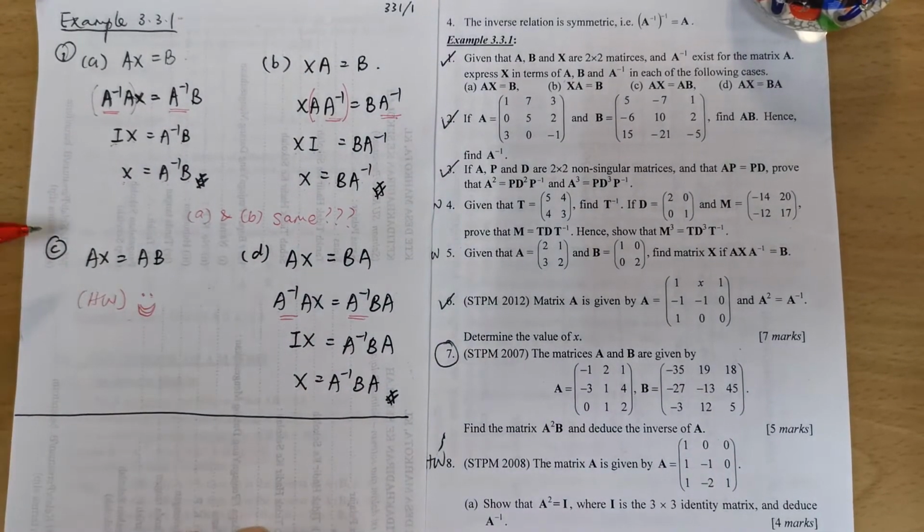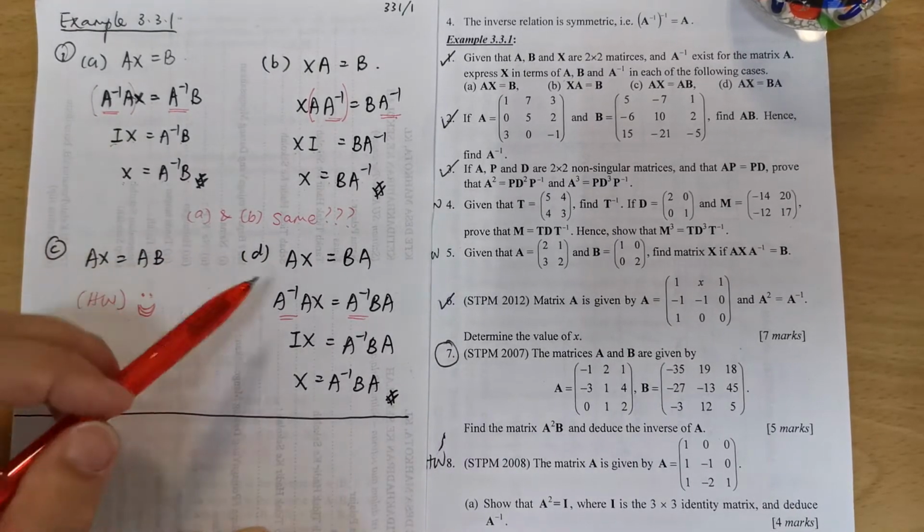Okay, so for C, I want you to do it yourself. Do it as homework. It's quite simple. All right, we will see D.